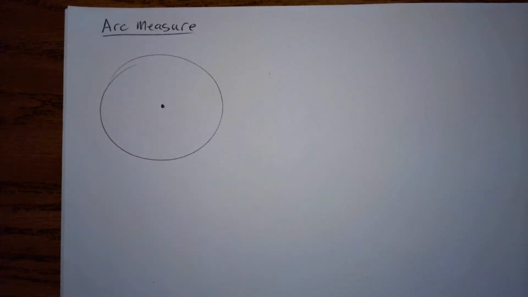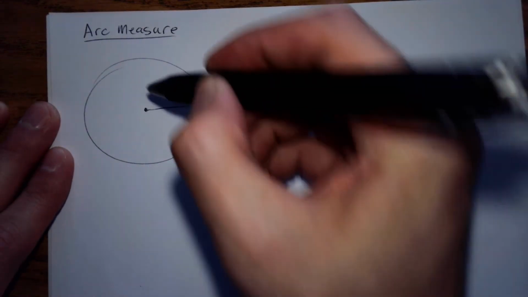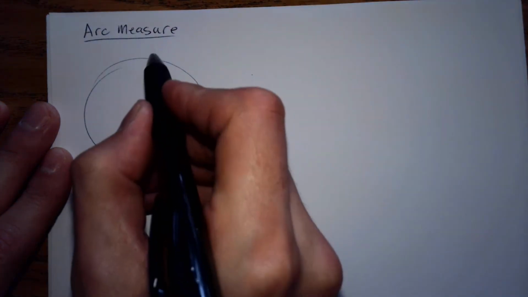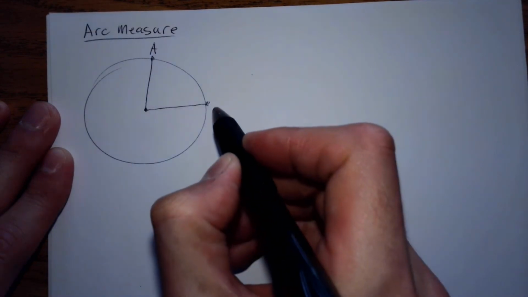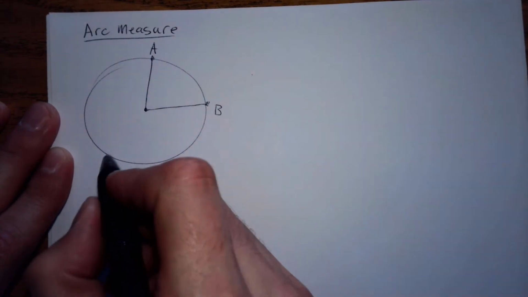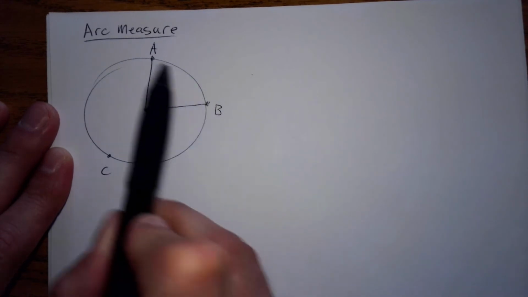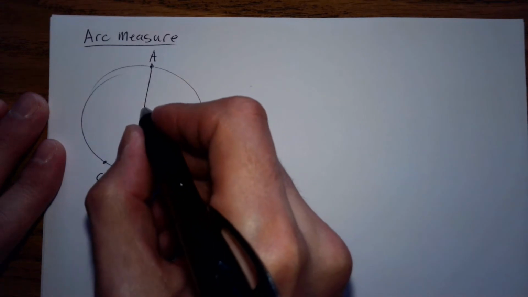So arc measure is defined by the central angle, and the central angle is just this. I remember yesterday I was saying if you had something like A, B, maybe C out here, the measure of arc AB is defined by the central angle.